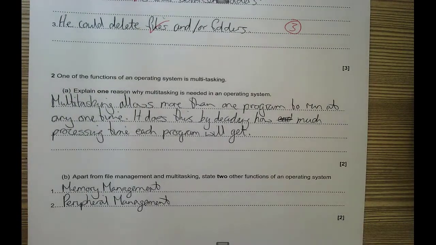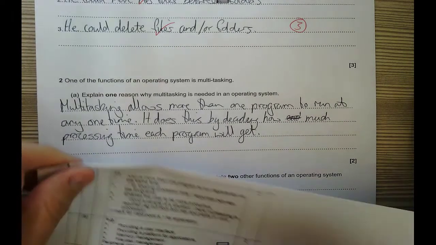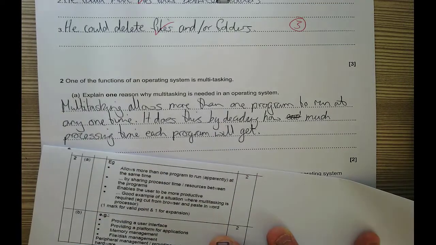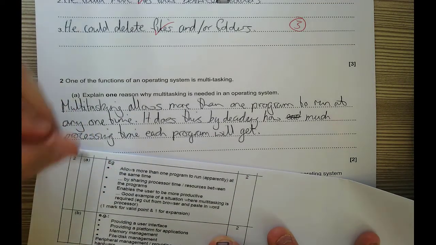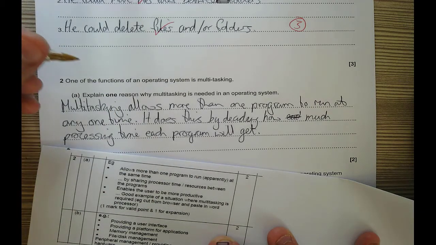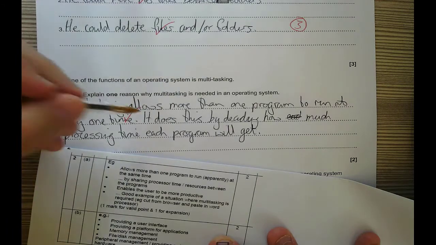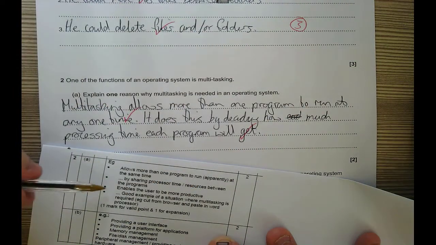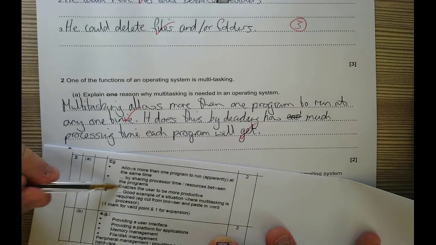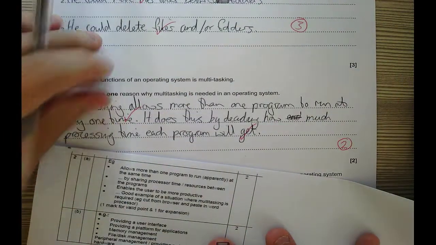Okay, so let's just have a look at these final answers. We've got here allows more than one program to run apparently at the same time, because unless it's dual quad-core or whatever, it can't, so that's fine for 1 mark. And then I said it does this by deciding how much processing time each program will get by sharing the processing time. So you could have also said it allows the user to be more productive. You could have given an example that's appropriate as well, but mine gets 2 marks.